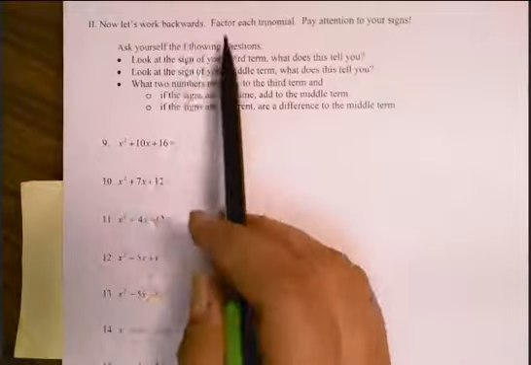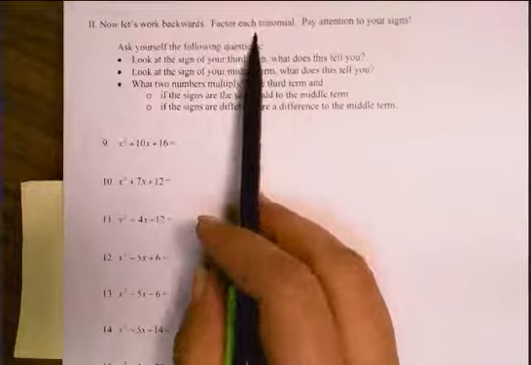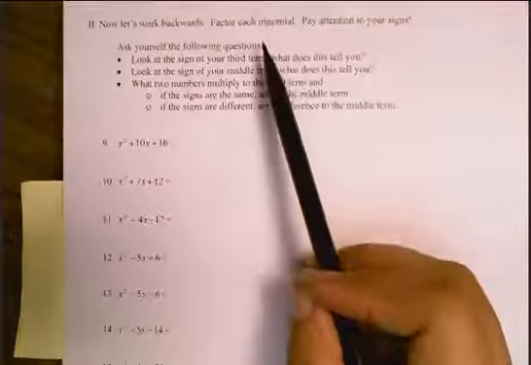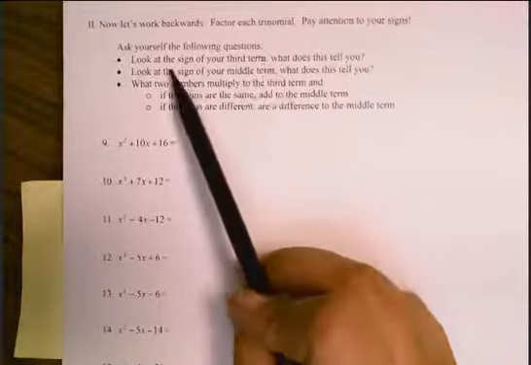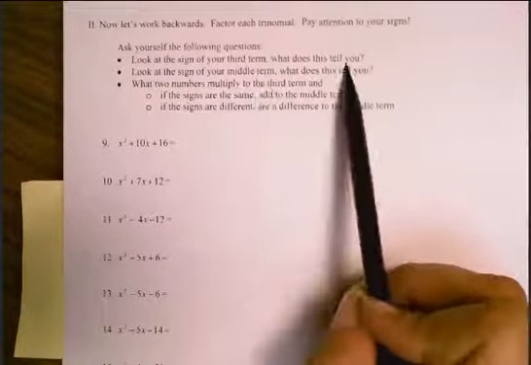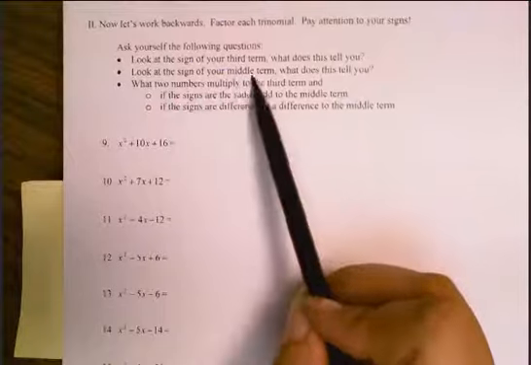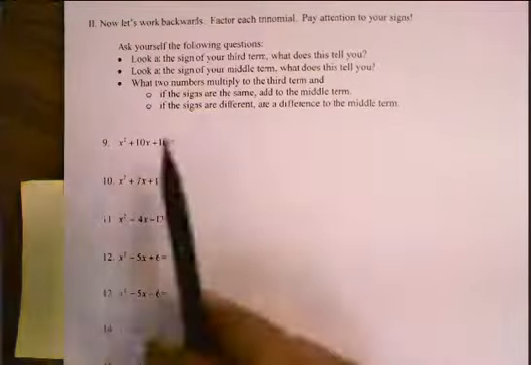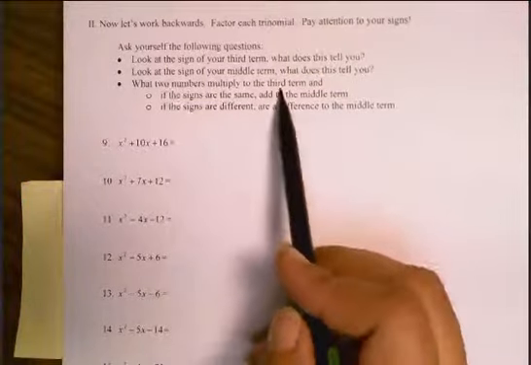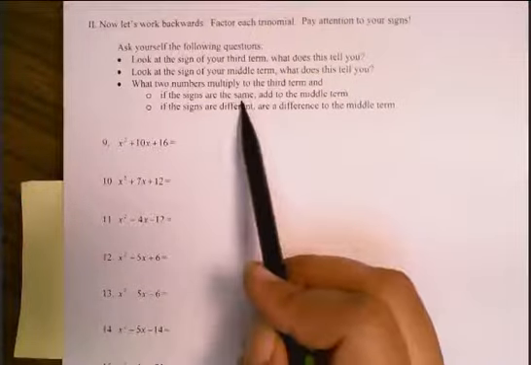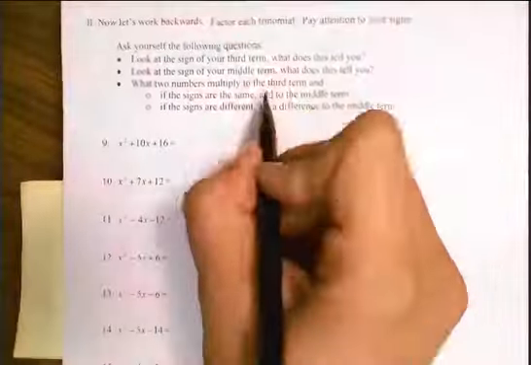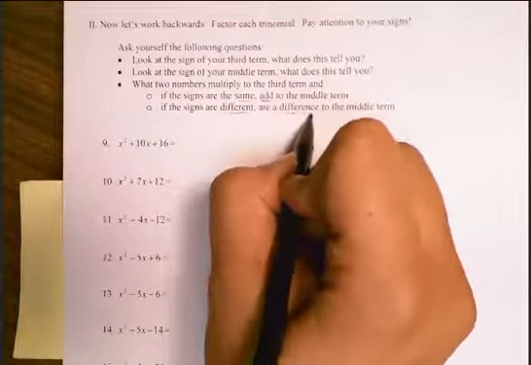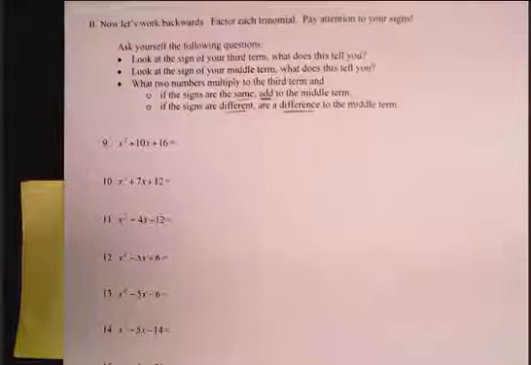It says now let's work backwards. We're going to factor each trinomial. Make sure you pay attention to your signs. As you're working through them, you should ask yourself some questions. Look at the third term. What does that tell you? And then look at the middle term if you need to, and determine what that tells you. Always think: what two numbers multiply to the third term, and if the signs are the same, they add to the middle term. If your signs are different, then we're going to take the difference to the middle term.